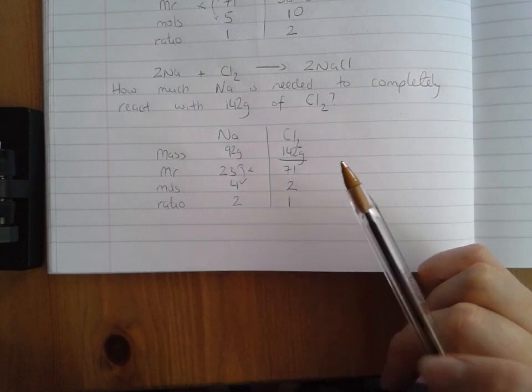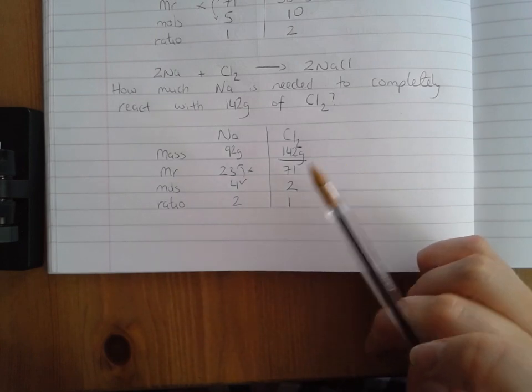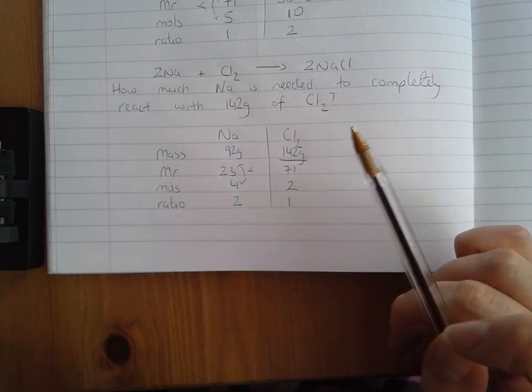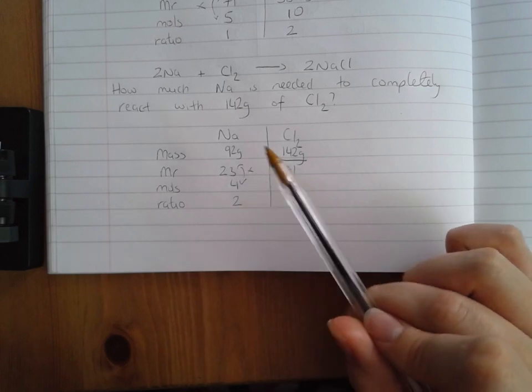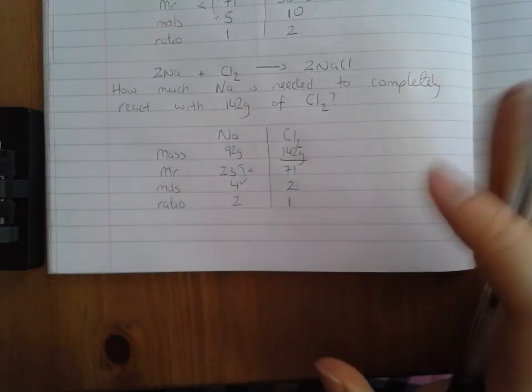Okay, I'm going to give you a few more of these to do where I fill in none of the table. So you basically need to be able to find your formula mass yourself. You need to pick out what's important yourself. You basically just need to do everything yourself.